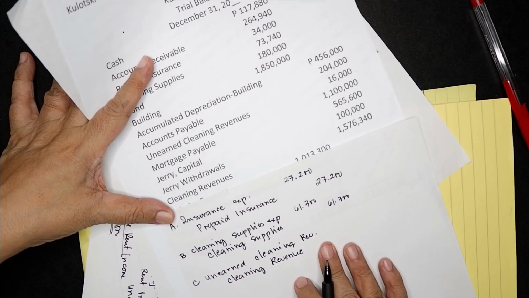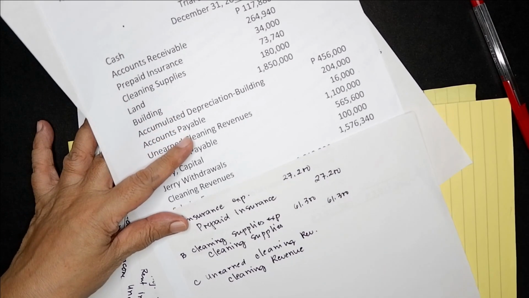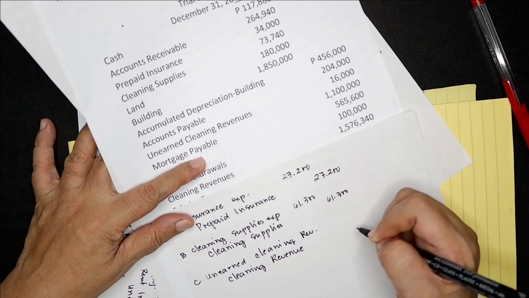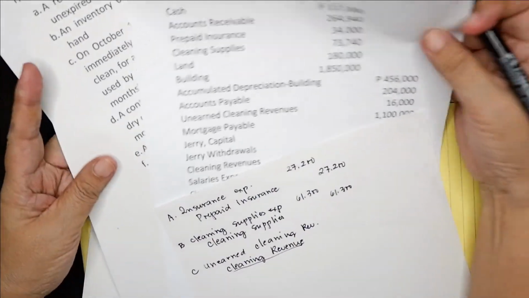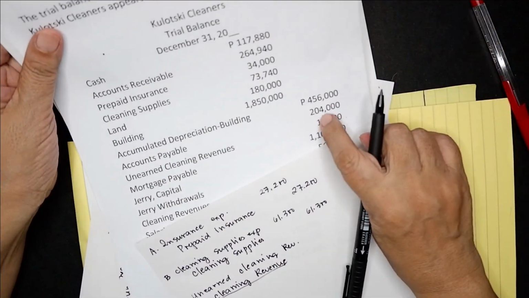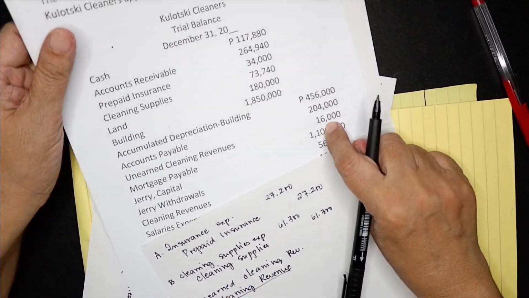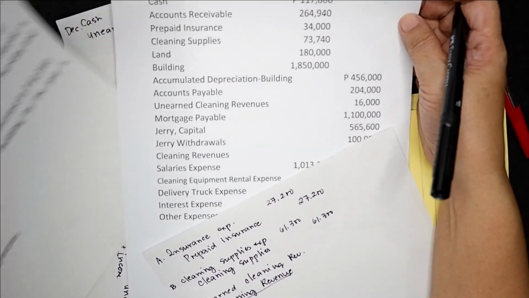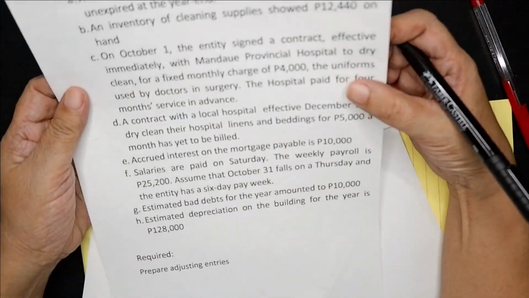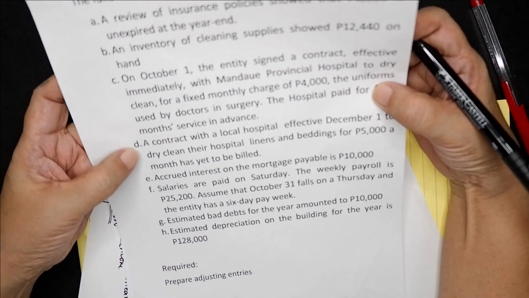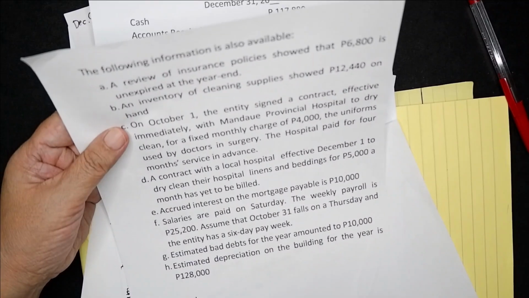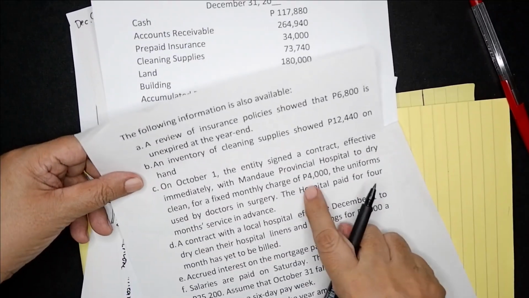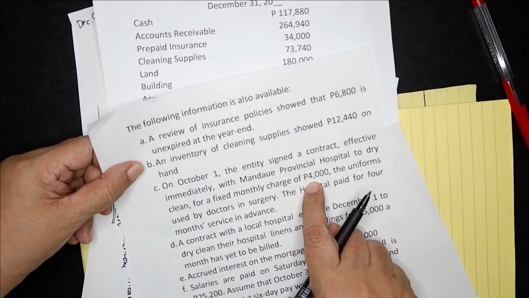Okay, so what are we going to record? What amount we're going to use? That is cleaning revenues. Of this 16,000, where is that? This one. Of this 16,000, that is for 4 months. A contract with the hospital effective October 1, 4,000 a month.